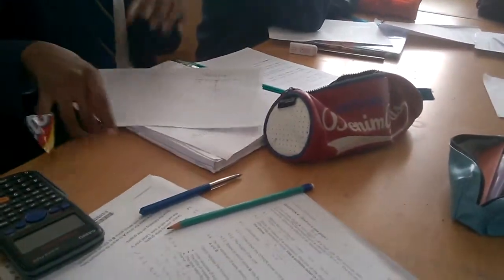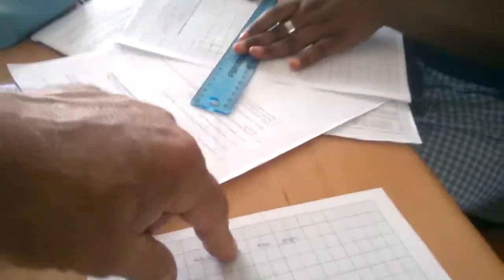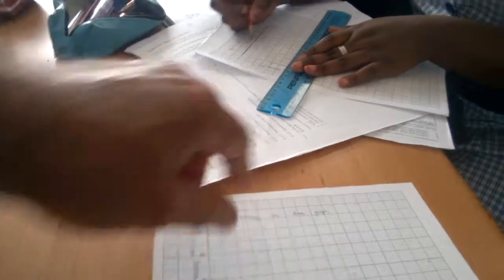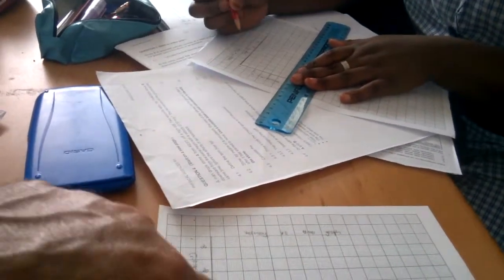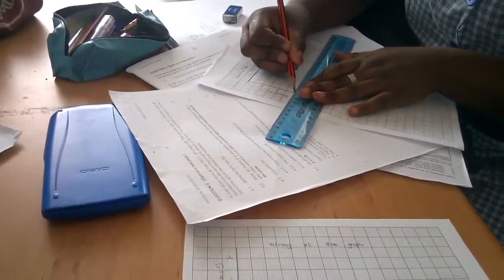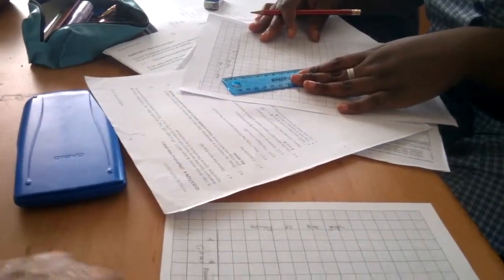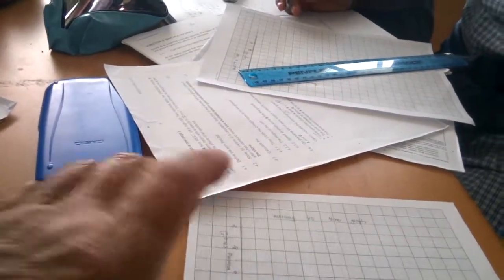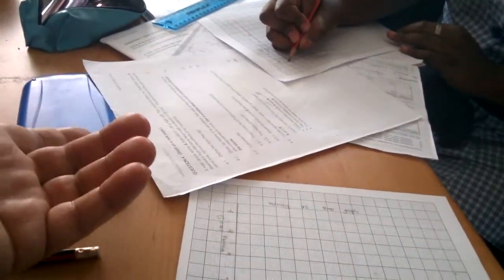So all the things I'm looking for: velocity time graph, excellent. Time in seconds, excellent. 1, 2, 3, 4, 5, excellent. Naught, excellent. 10, 20, 30 meters per second, minus 10, minus 20, minus 30, 40. Axes are fine. You've got a naught and a naught. So I would give you 1, 2, 3, 4 marks already, and you haven't drawn a thing.